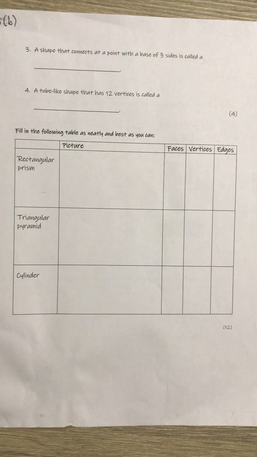Alright, we're at the last part of our quiz where you have to fill in the table as neatly as possible. That means, please, when you are drawing, because you are going to have to draw these shapes, I chose simple ones though, so don't be mad at me. I tried my best not to go crazy, so I chose ones that I know that you guys can draw. You can do it.